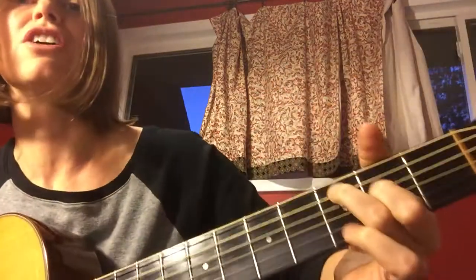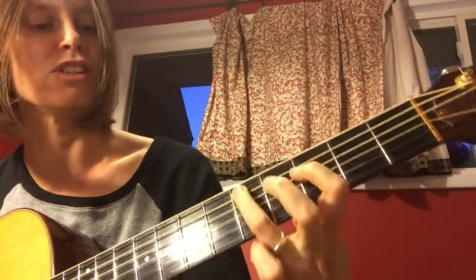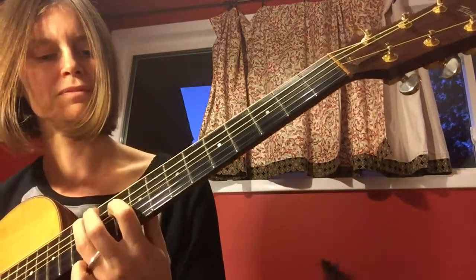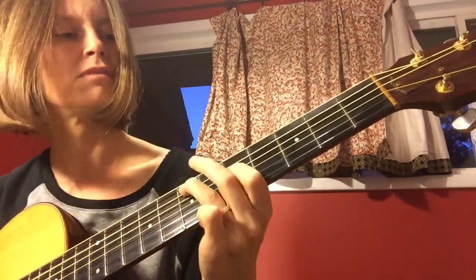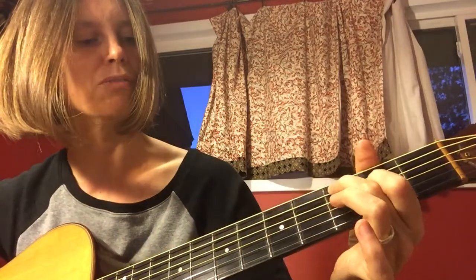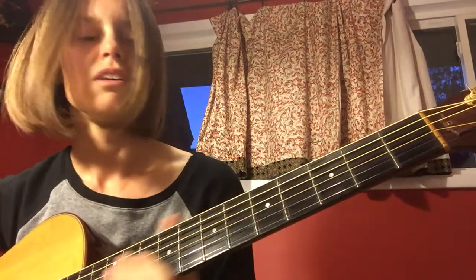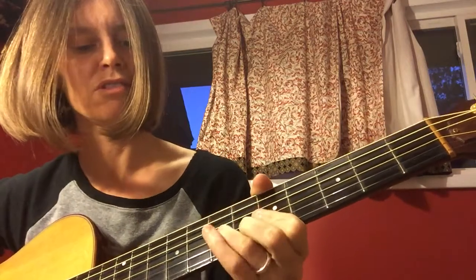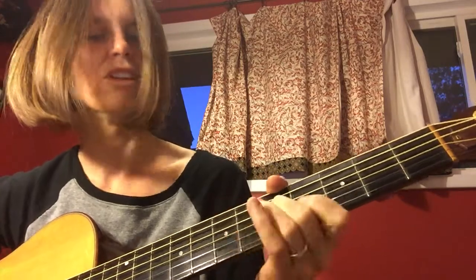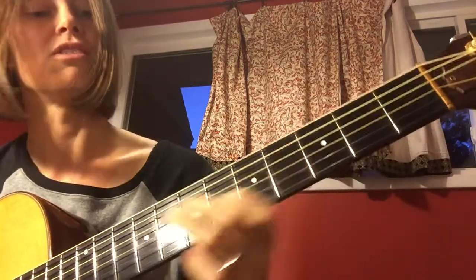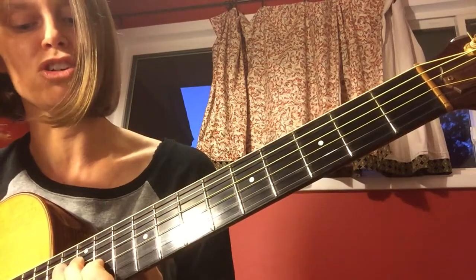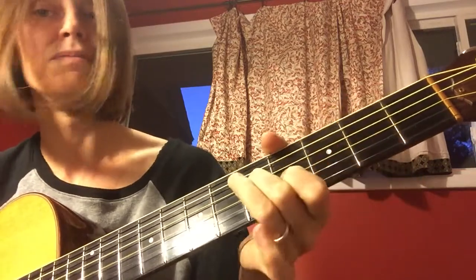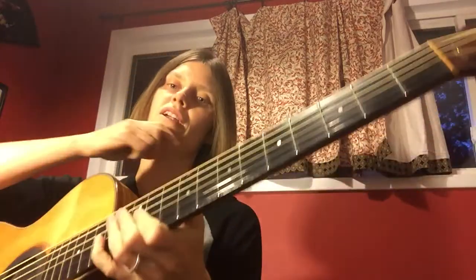I could do C major here, starting on the A and the D strings. C major, D minor, E minor, F major, G major, A minor, B diminished. Do them on any string groupings between these two. Or here's G major here. Major, minor, minor, major, major, minor. So you can really play those anywhere on any string groupings.